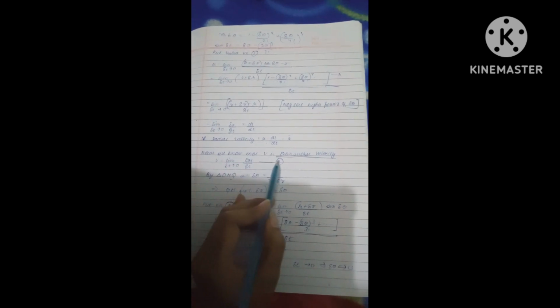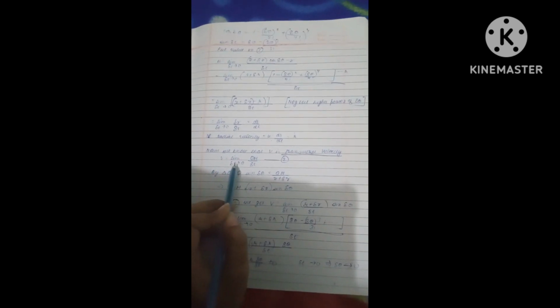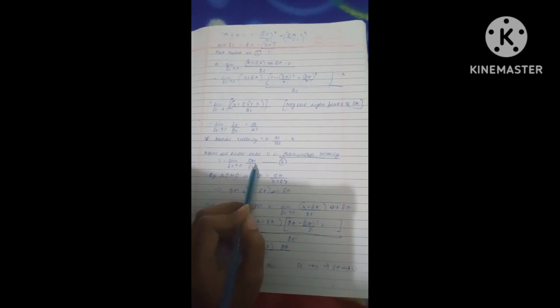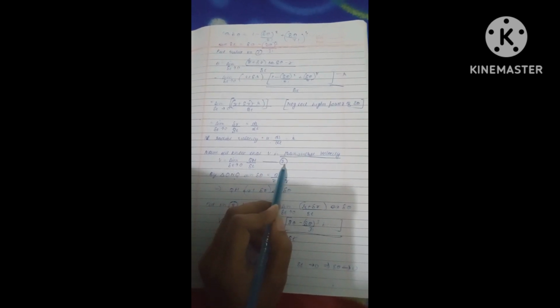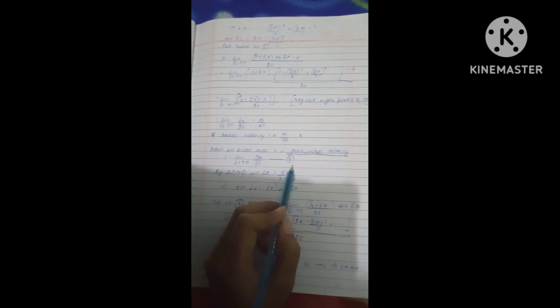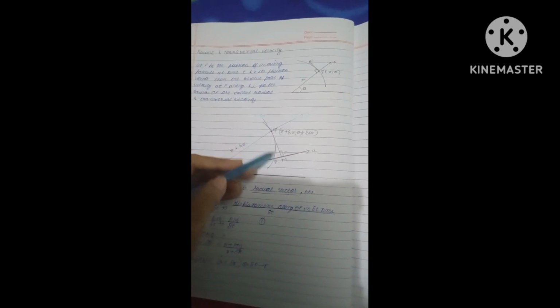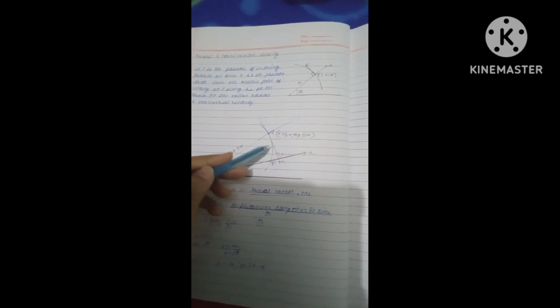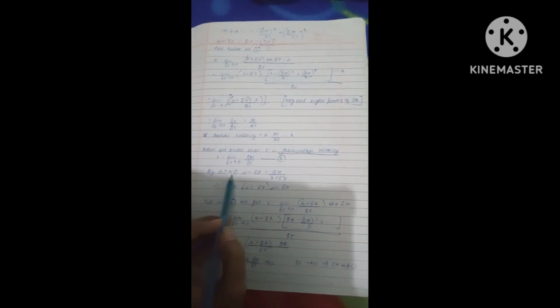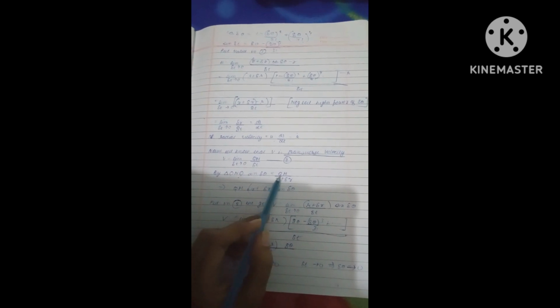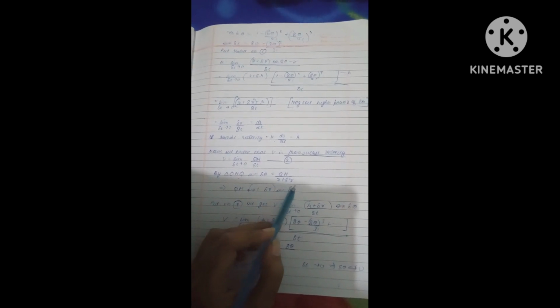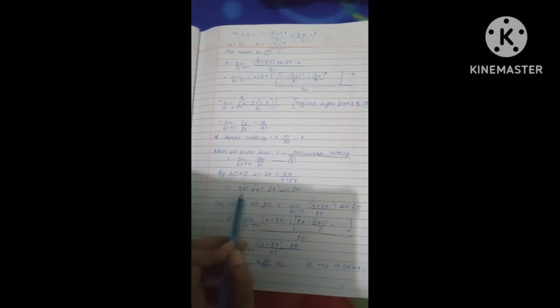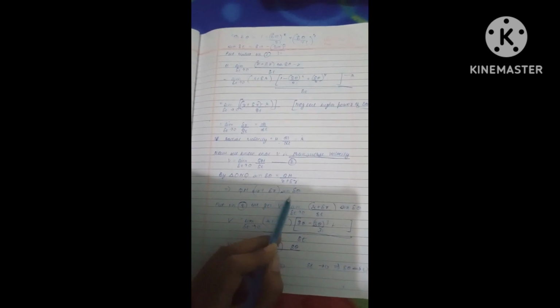Now we know that v is the transversal velocity. So v is equal to limit del t tends to 0 of QM upon del t. It is equation number 2. As you can see in the figure, QM is the perpendicular displacement that is changing, so QM upon del t. By triangle OMQ, sine del theta is equal to QM upon r plus del r. So QM is equal to r plus del r sine del theta.